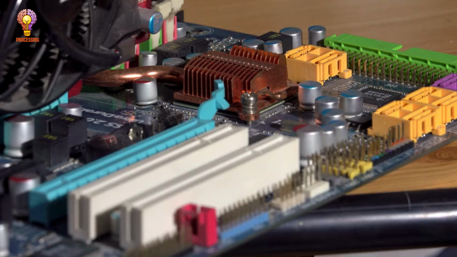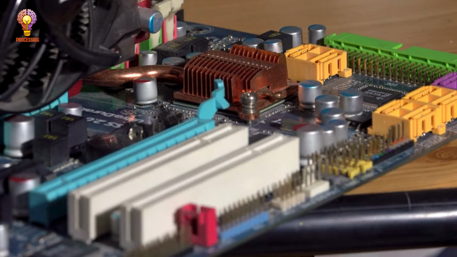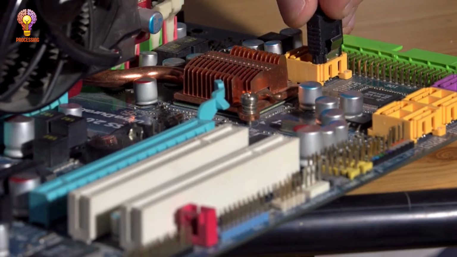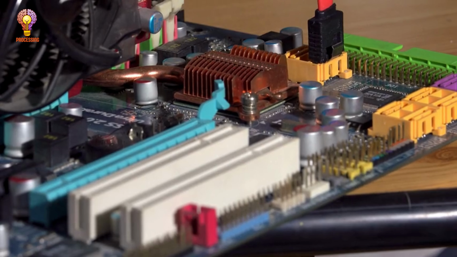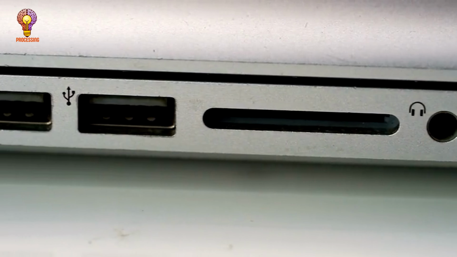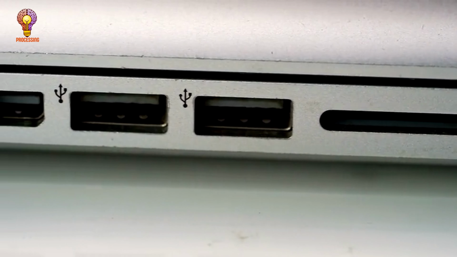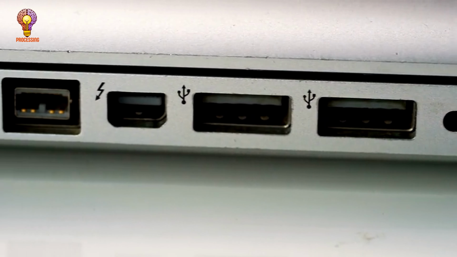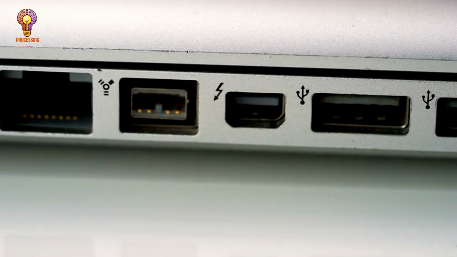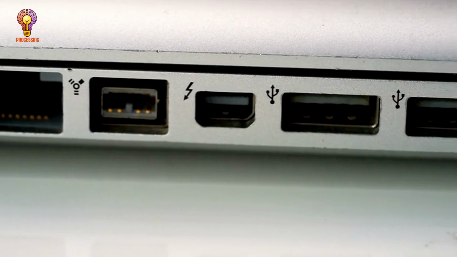Connection to mainboard. The mainboard is connected to the display panel through cables or connectors, often using ribbon cables that carry signals from the processor to the screen. Adding ports and components. Ports, HDMI, USB, Ethernet, ETSI, and speakers are installed at this stage, alongside other peripherals like Wi-Fi modules or Bluetooth antennas.